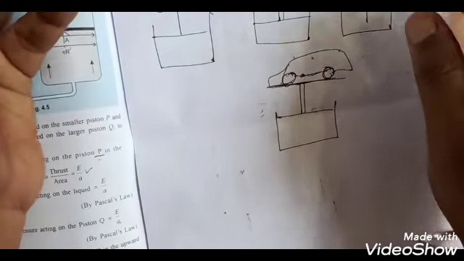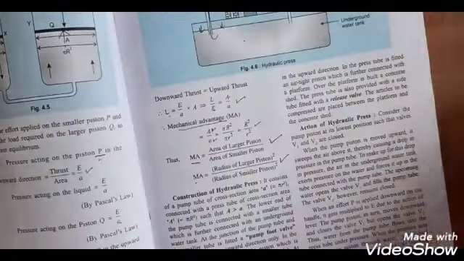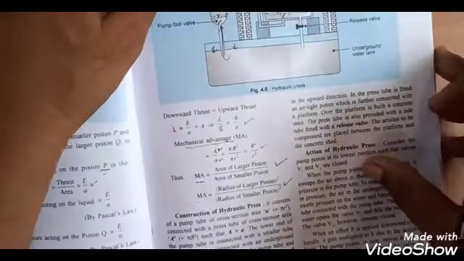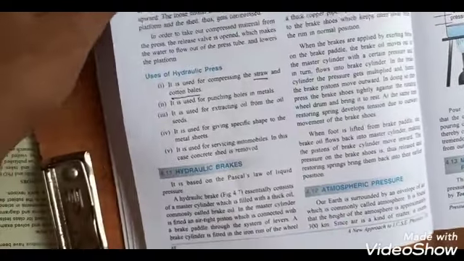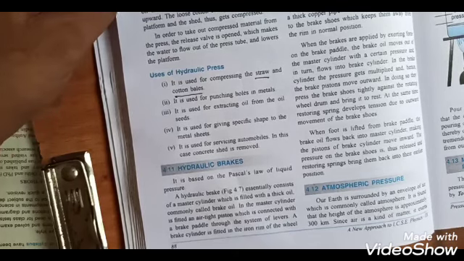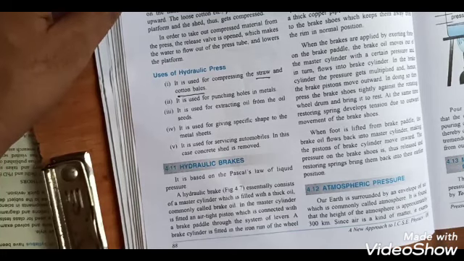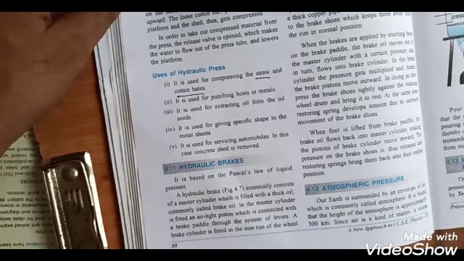Earlier, these kinds of lifts were there. Nowadays automatic lifts are there. Okay, with the changing time, technology also changed. So this is also possible, right? So these are the things we have to do. Next topic is hydraulic brakes. Hydraulic brakes also depend on Pascal's law for transmission of pressure.